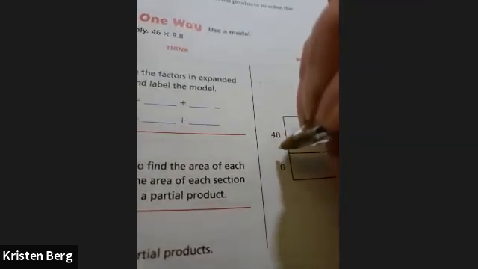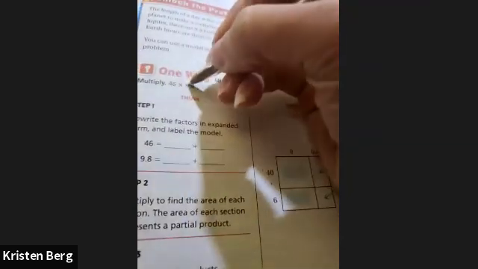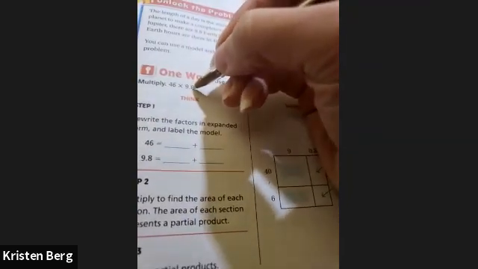Now I know Mr. Bryan showed you this type of model of how to do multiplication. The only difference is, yes, it is. So in this case, guys, it is 46 times 9 and 8 tenths. So they want to show you that you could use this type of model.